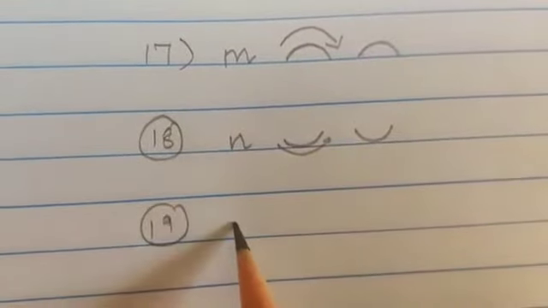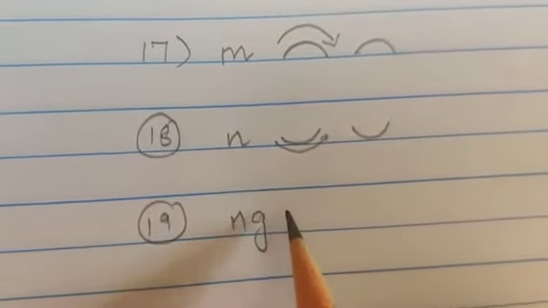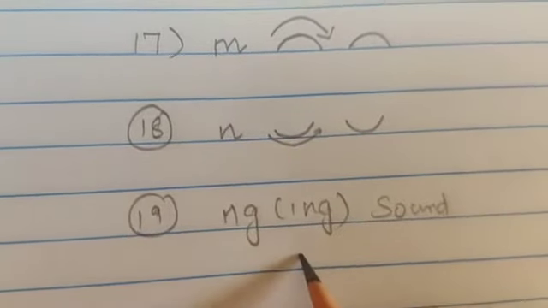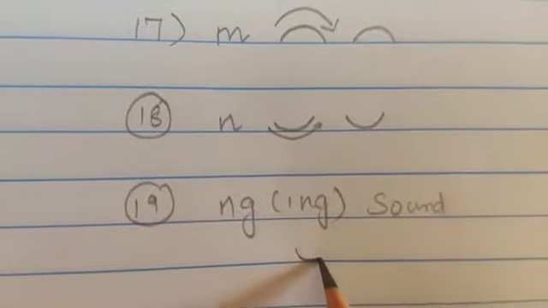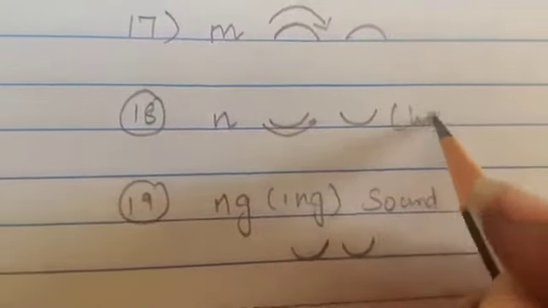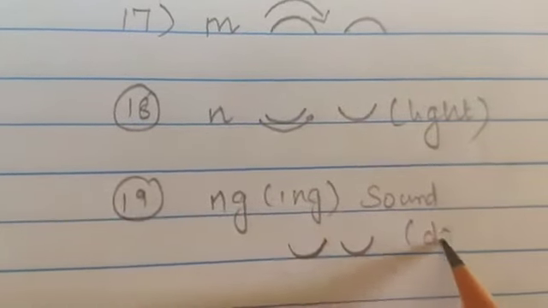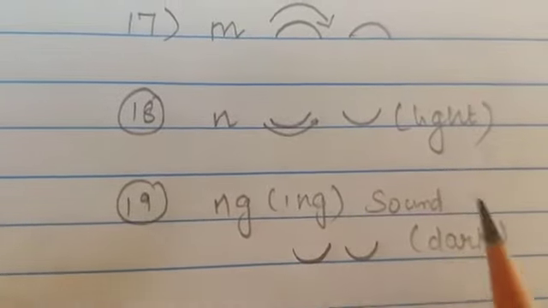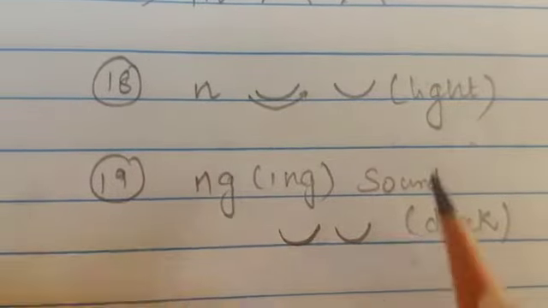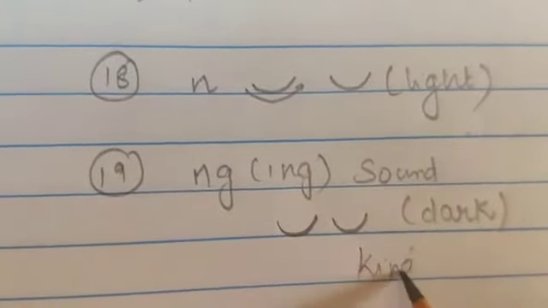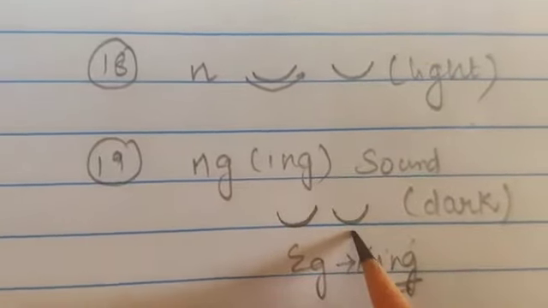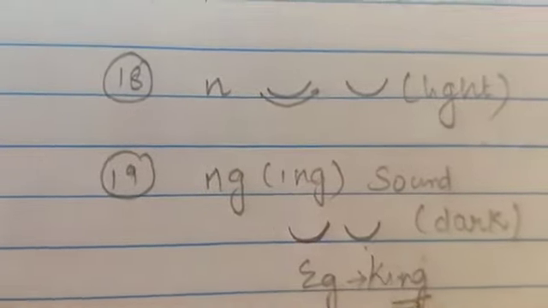And the 19th stroke we are going to see is NG. The ing sound. It should be written like this. It is similar to N, but N is a light stroke and NG is a dark stroke. Example for N is net, N-E-T, net. And for NG we can say king, K-I-N-G, king. The ing sound is the example for NG, which is a dark stroke.